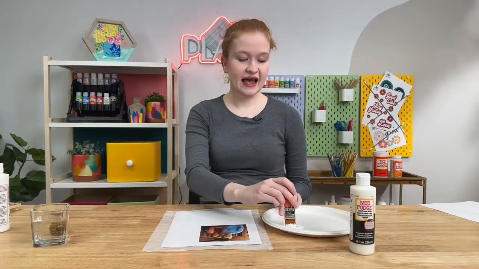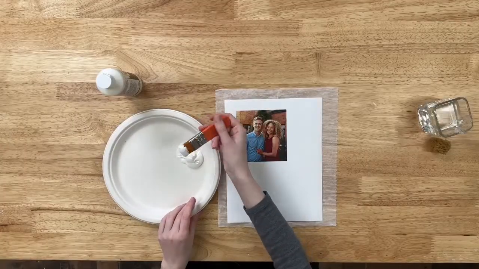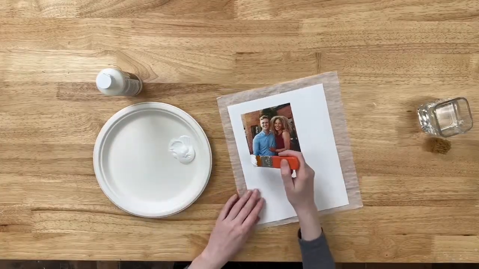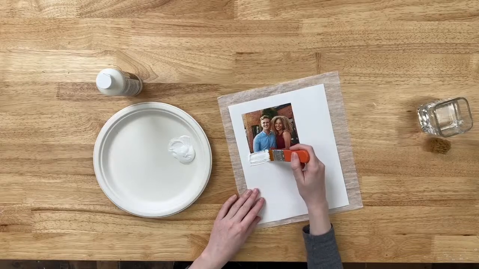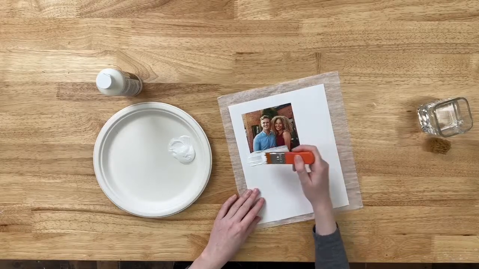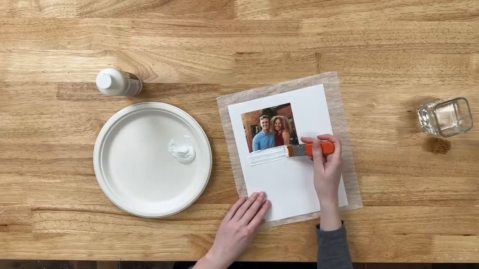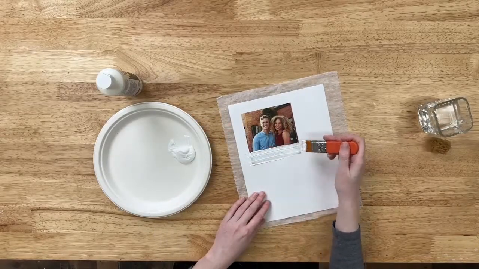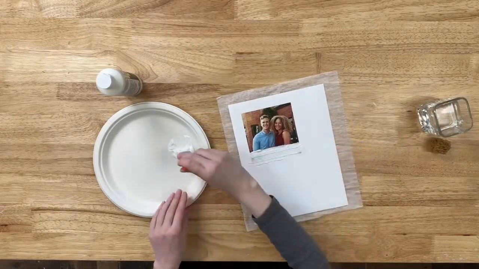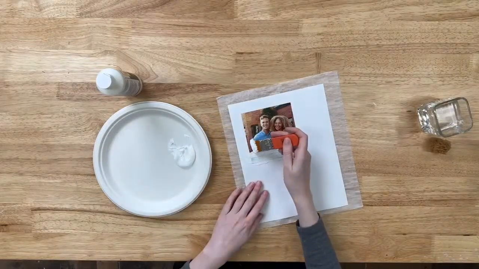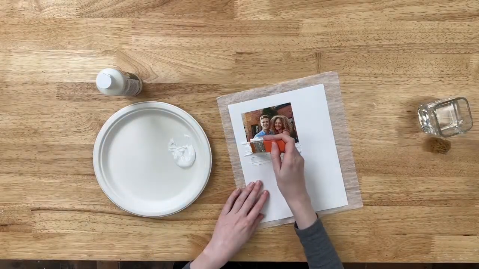So I have a pretty hefty amount of my Mod Podge photo transfer on my brush, and I'm going to go ahead and just apply it directly to the face of my photo. And the key here is we don't want to see any color coming through. We want it to mainly be white. So that's why I'm applying quite a bit of our photo transfer medium.